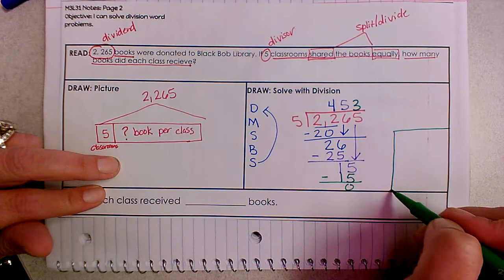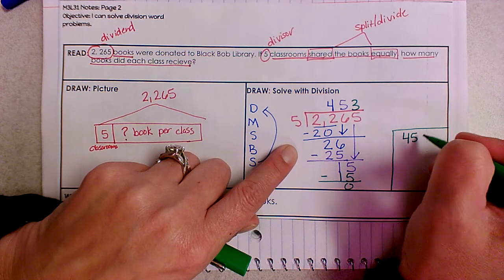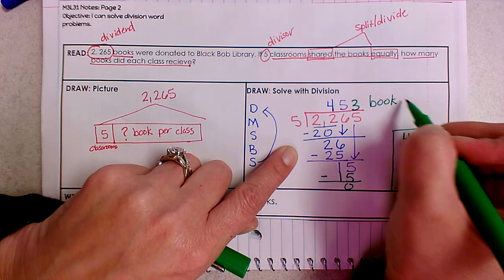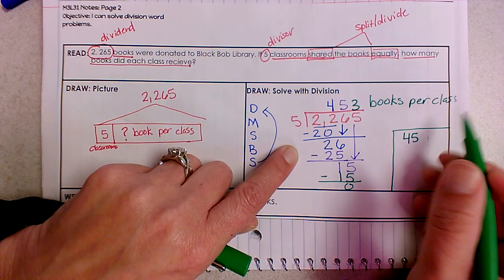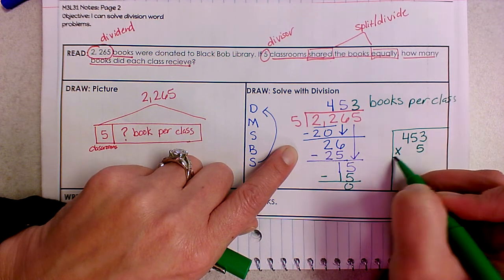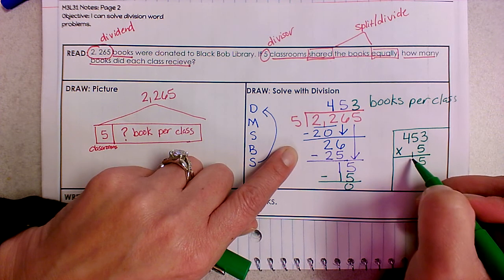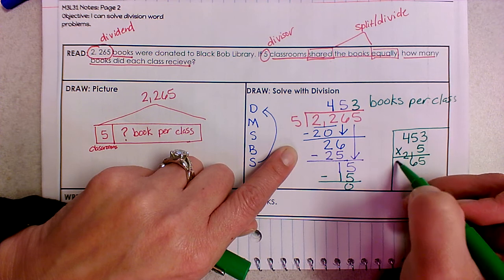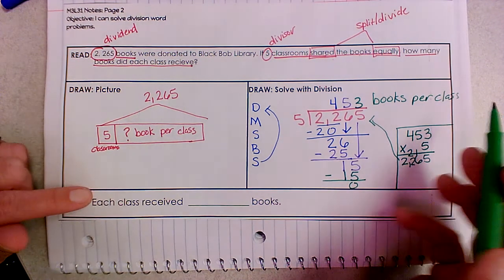But let's check our work because I want to make sure before I answer this question down here, did I get the right answer? So I'm going to take my quotient. So I think each class got 453 books each. Books per class. But let's see if I'm right. Or if we are right. Sorry about that. So 453 times my divisor. 5 times 3 is 15, carry that 1. 5 times 5 is 25, plus 1 more is 26, so I keep the 6, carry the 2. 5 times 4 is 20, plus 2 more is 22. Oh, 2,265. Do those match? They do.